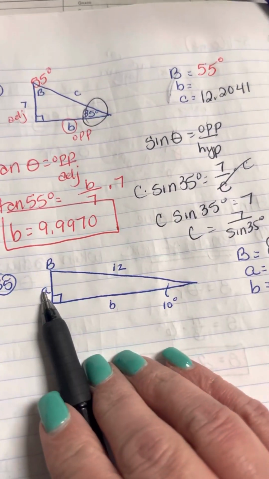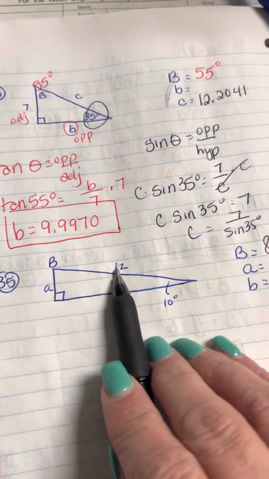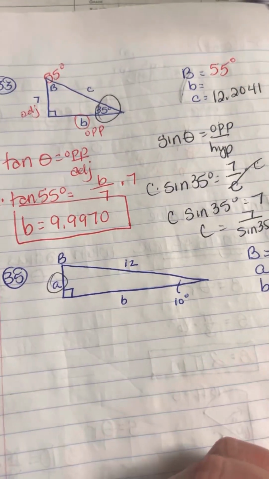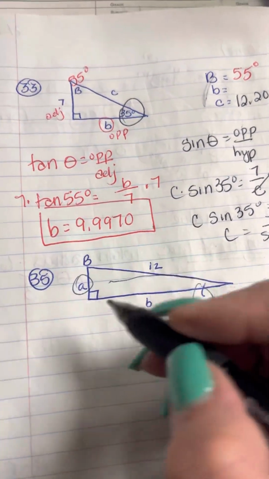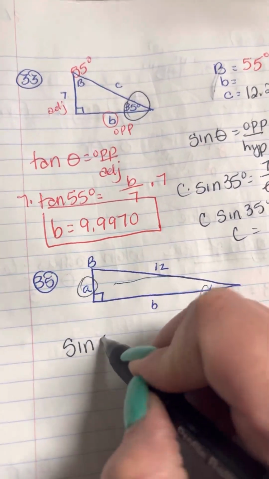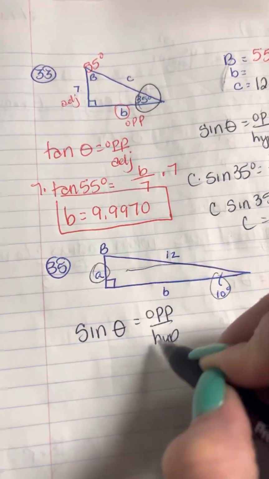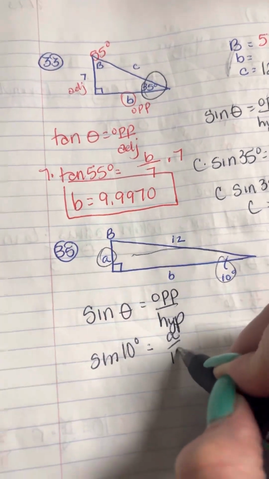Then you get to decide whether or not you want to find A or B first. Since we have the hypotenuse, I decide I might as well go in alphabetical order. So I'll find A. I'll use this as my reference. So we're going to be across from. So opposite, so the sine of theta equals opposite over hypotenuse. So the sine of 10 degrees equals A over 12.